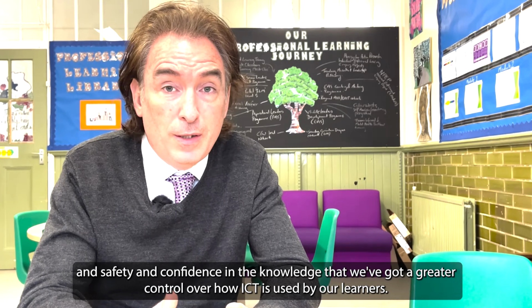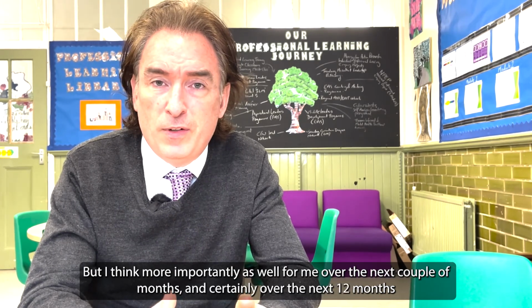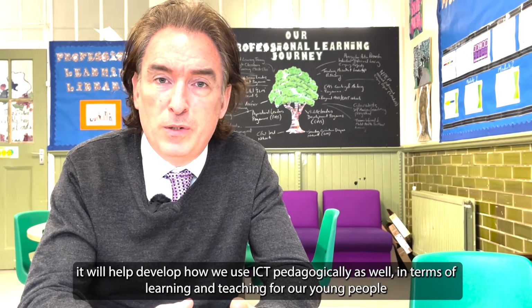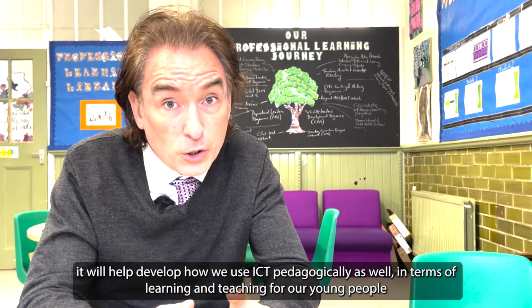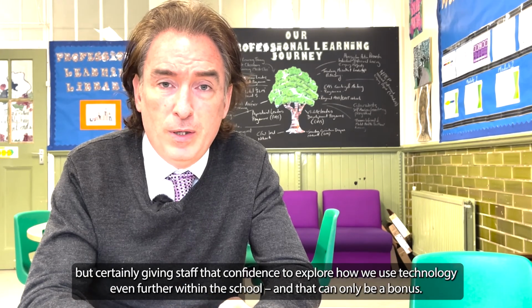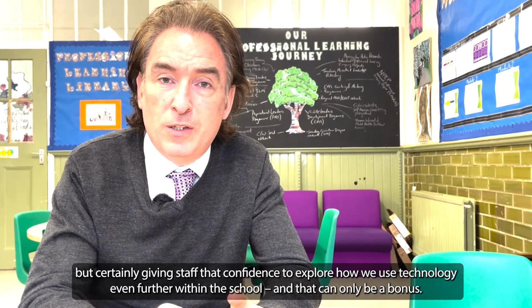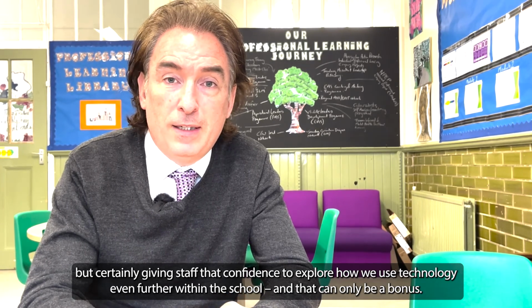by our learners, but I think more importantly as well for me, over the next couple of months and certainly over the next 12 months, it will help develop how we use ICT pedagogically as well, in terms of learning and teaching for our young people, but certainly giving staff that confidence to explore how we use technology even further within the school. And that can only be a bonus.